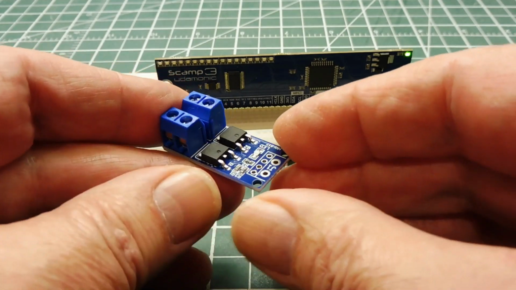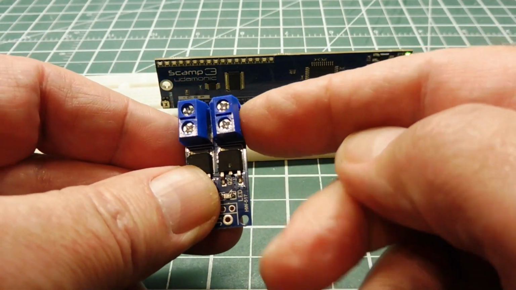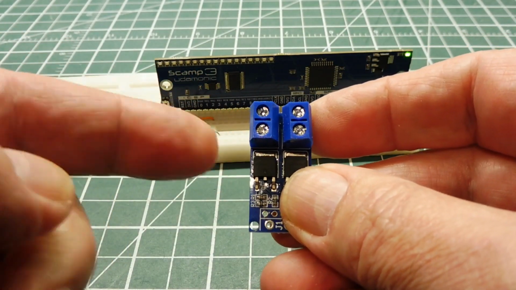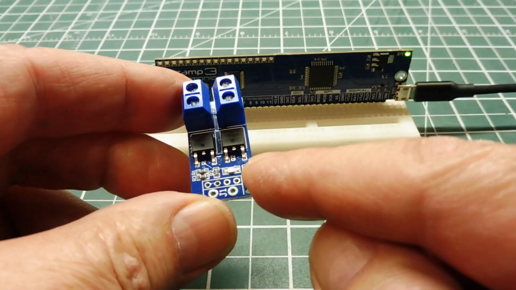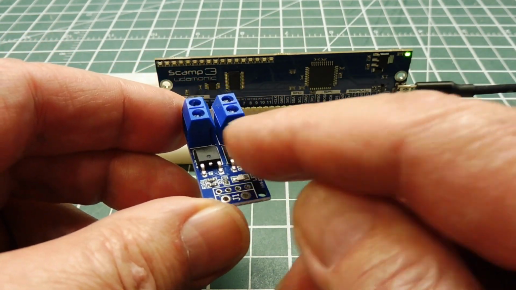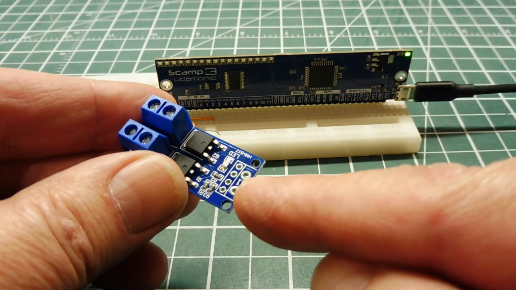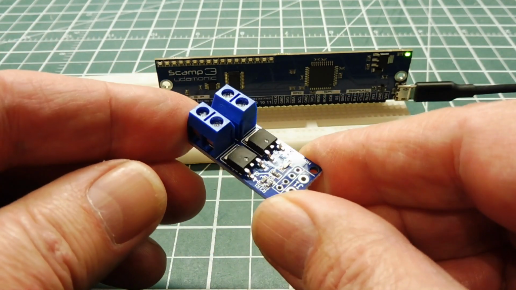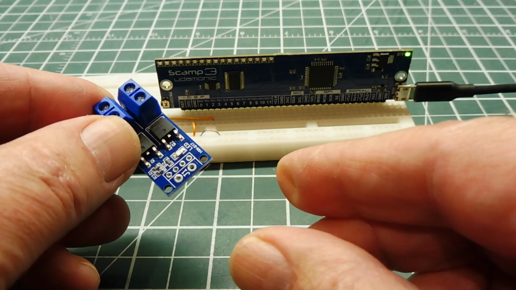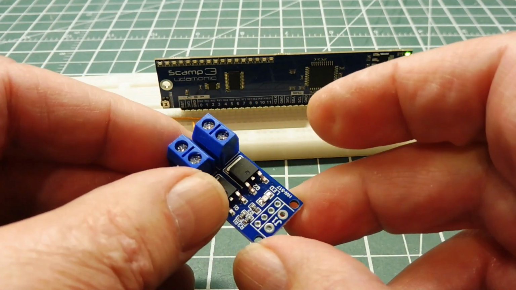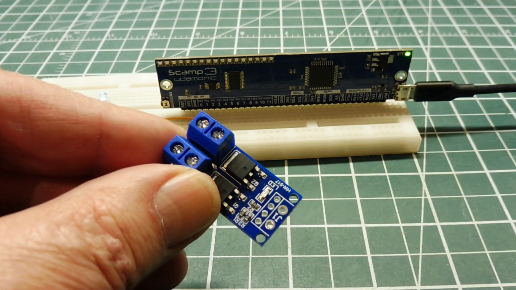This is a little MOSFET driver, has input voltage, and it has a PWM output, and it has 2 N-channel MOSFETs, and they're in parallel to increase the current capacity. And then we have our trigger input on these pins here. So I'll hook this little module up to the Scamp3 board, and we can drive some heavy loads using PWM.